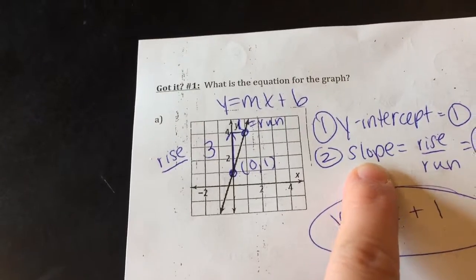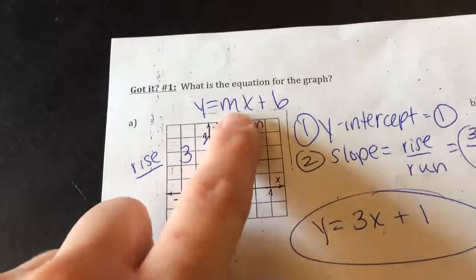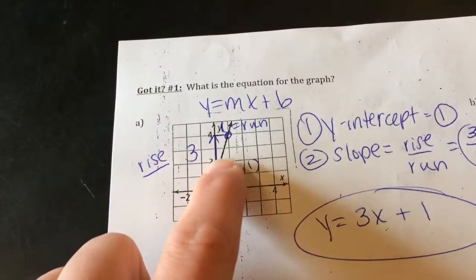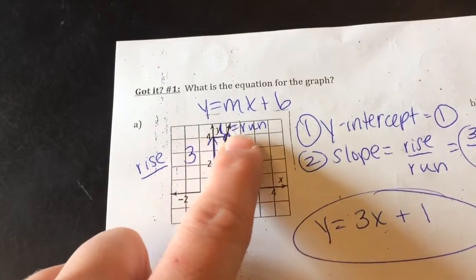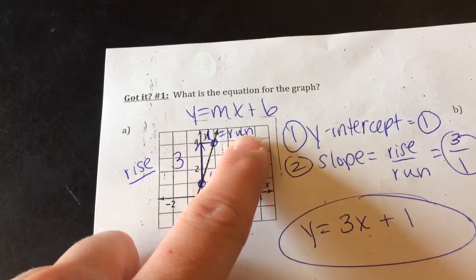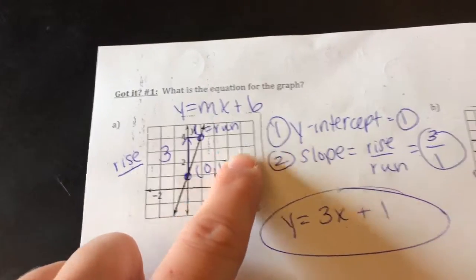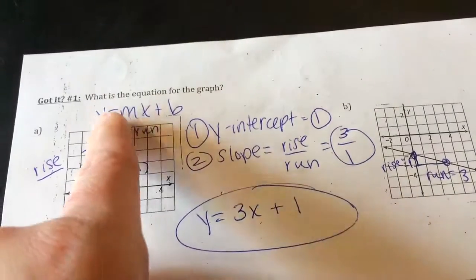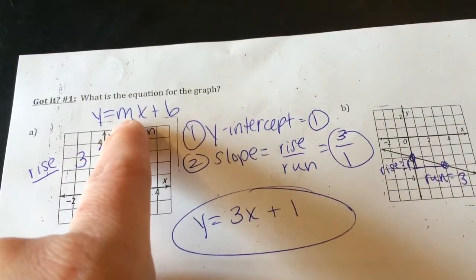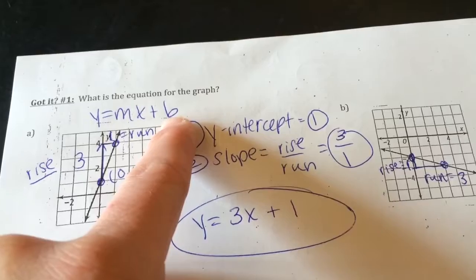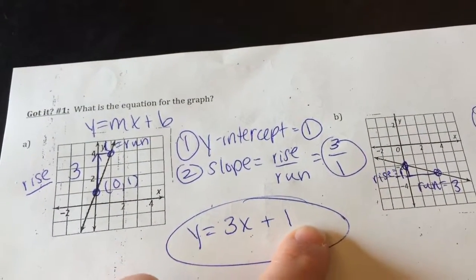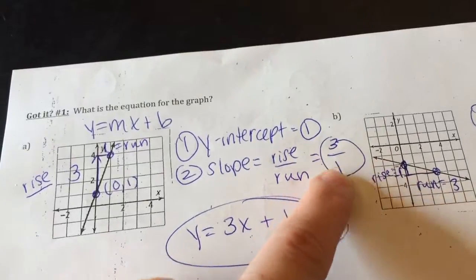Then the slope is your rise over your run. We have to get m now, the slope for your equation. So we rise 1, 2, 3, and go over 1. That's your run. 3 over 1. So your equation in the form y equals mx plus b, where m is your slope and b is your y-intercept, is y equals 3x plus 1.